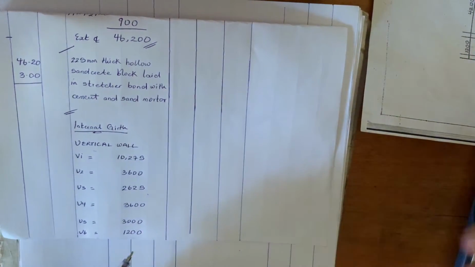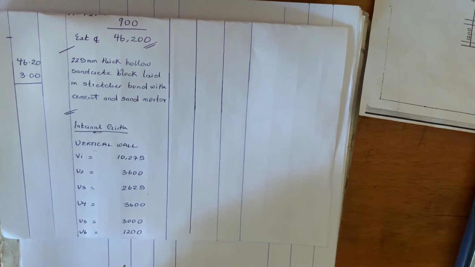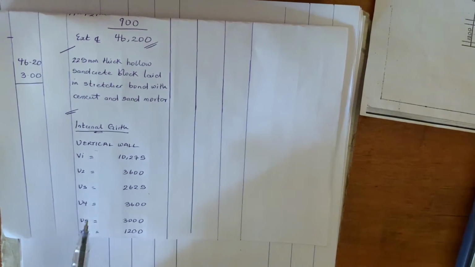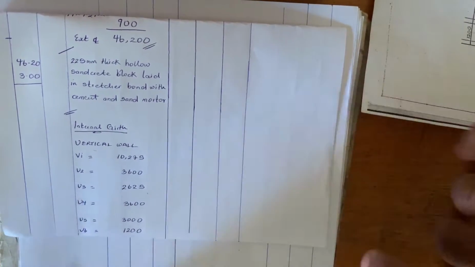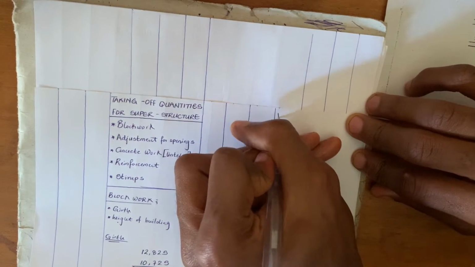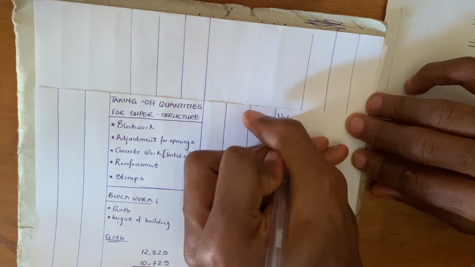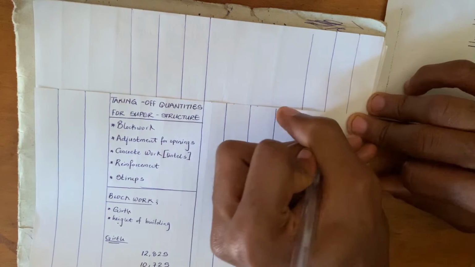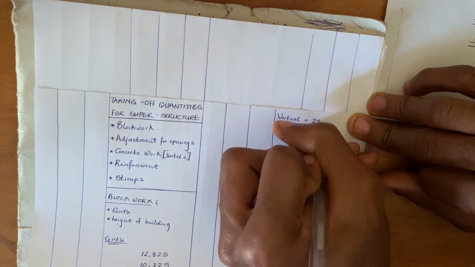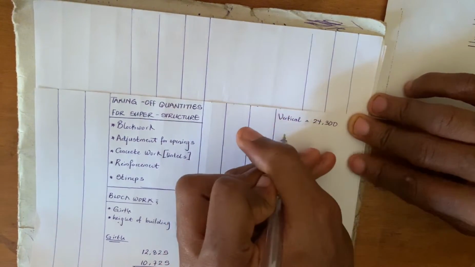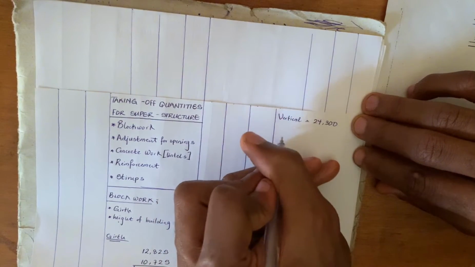So we book 1,200. Since we finished all the vertical walls, we are going to be adding them together. So vertical is equal to 24,300. Then we go to the horizontal.